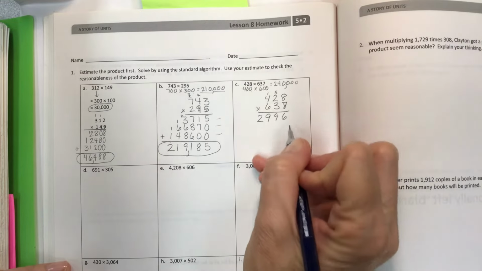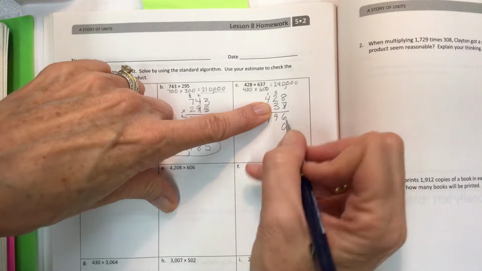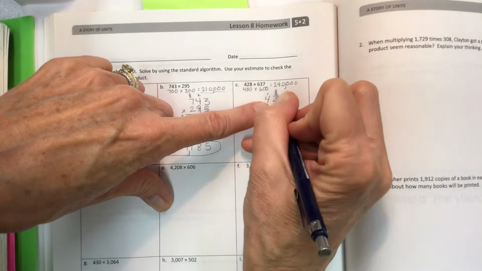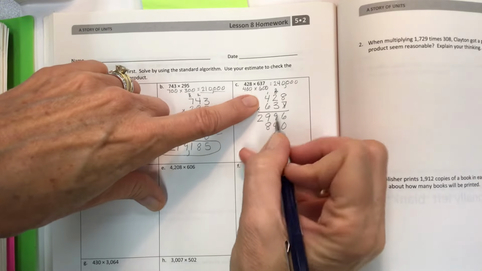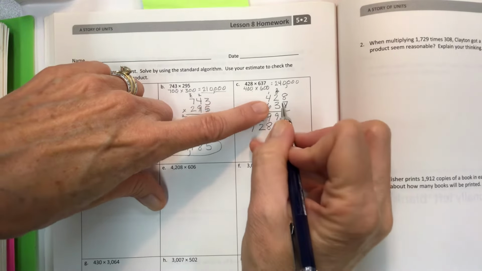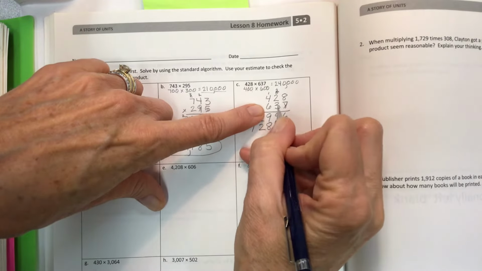Next row. Move over to the tens place. Now it's 3 tens. 3 times 8 is 24. 4 down, 2 up. This is 6 plus 2 is 8. Nothing to carry. 4 times 3 is 12. Done.